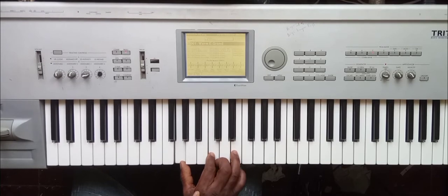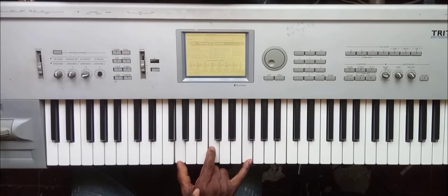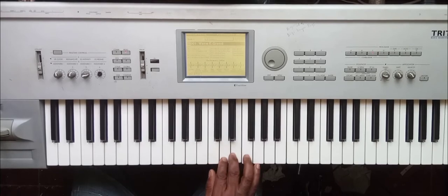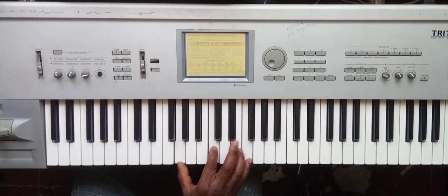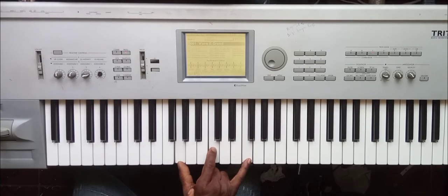To suspend it, or to form the C suspended chord, just simply remove the third note and replace it with the 4th degree of the scale. The 4th degree of the C major scale is F. 1, 2, 3, 4. So using triads, that's your C suspended 4th chord.